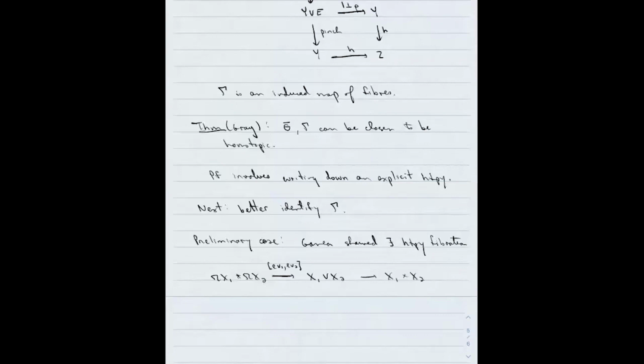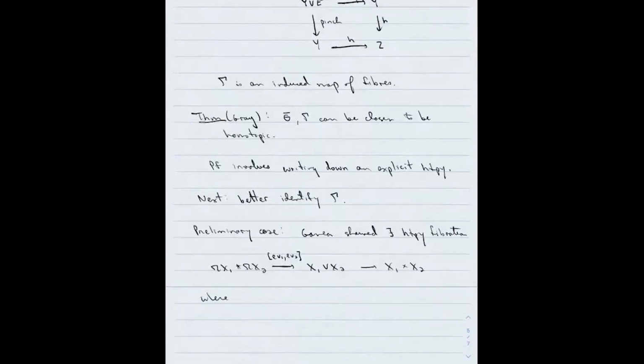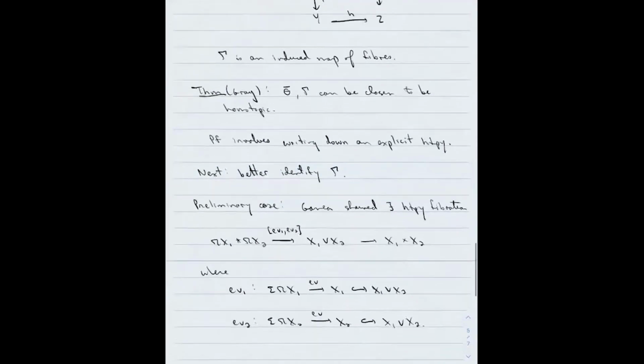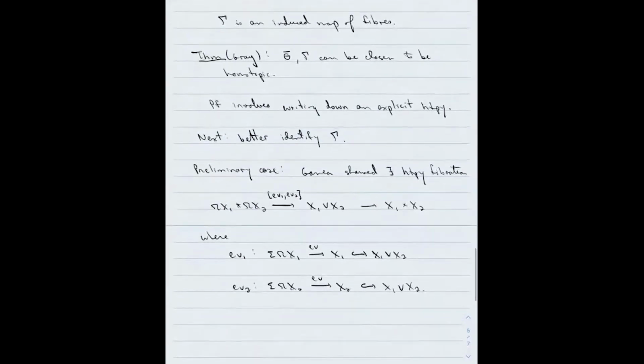We'll call it the Whitehead product of two evaluation maps, where this first one would be: do suspension loop x1, evaluate to x1, and then include into the wedge. And same thing for the other evaluation map. Okay, the point being that we have a situation where we've identified a fiber into a total space as a certain Whitehead product.